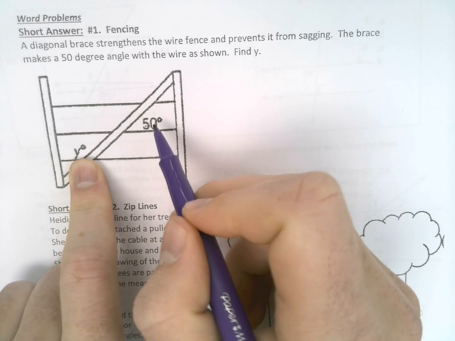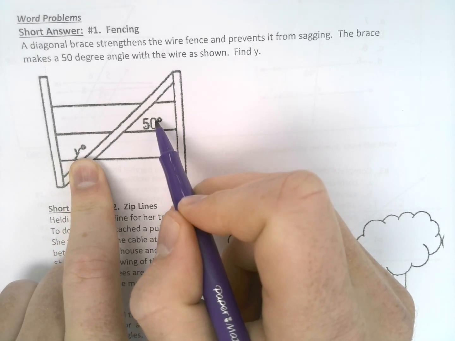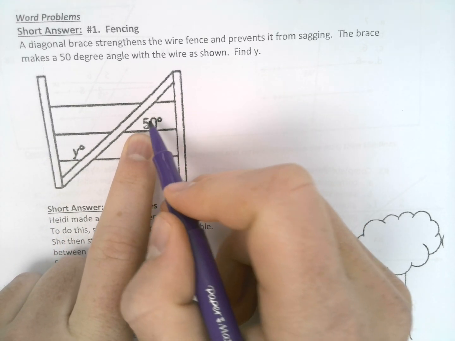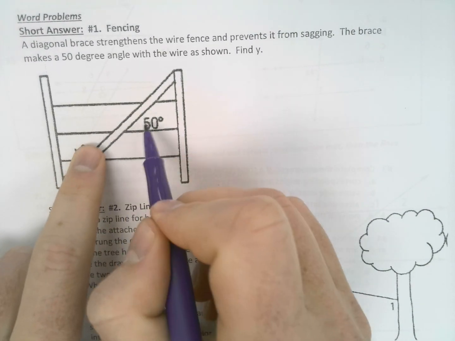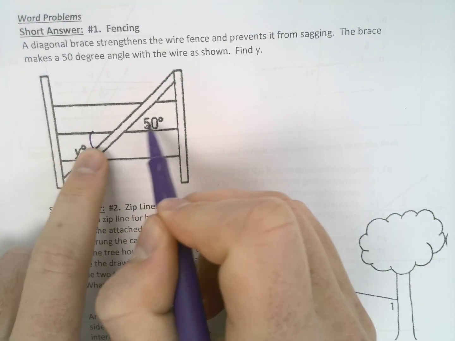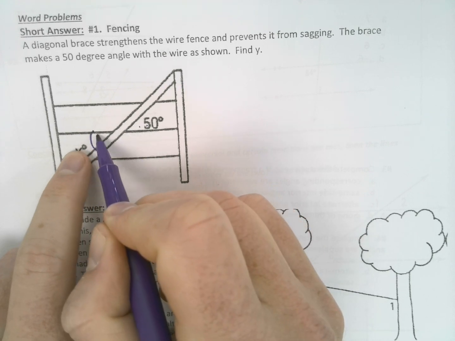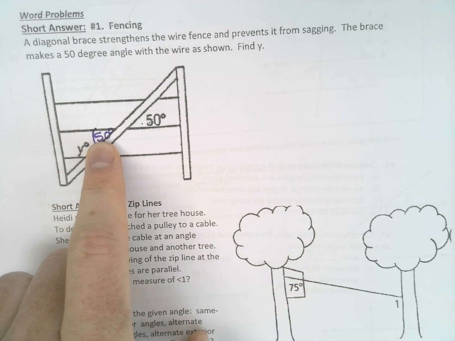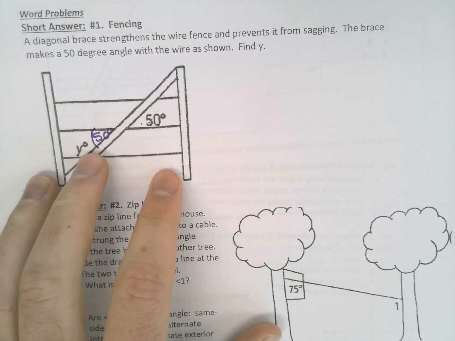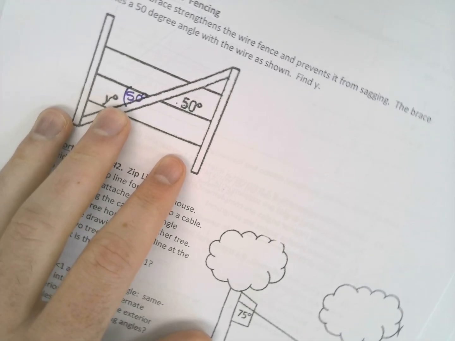You know, let's see. Now this is 50. Wait a minute. This is 50. What does that mean that this right here is going to be? Oh, they're vertical angles. Aren't those vertical angles? Yeah. So if that's 50, that means that's 50.